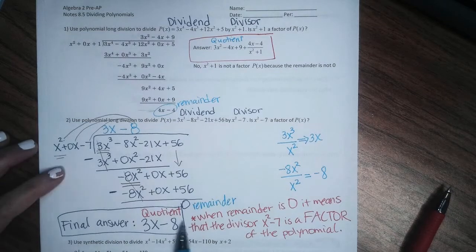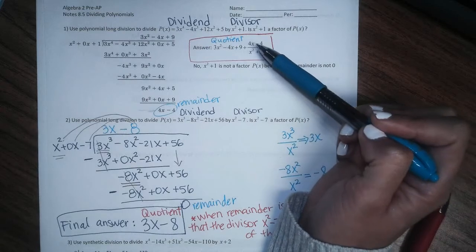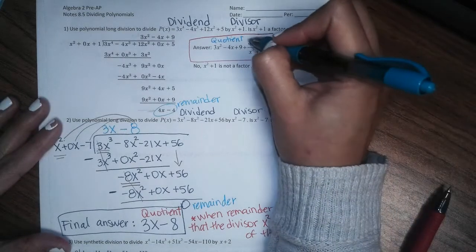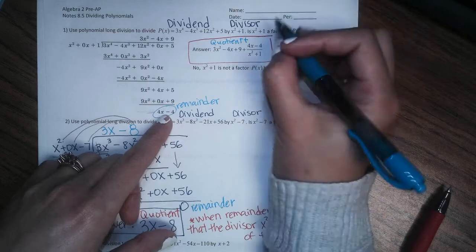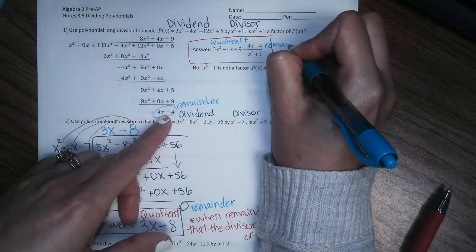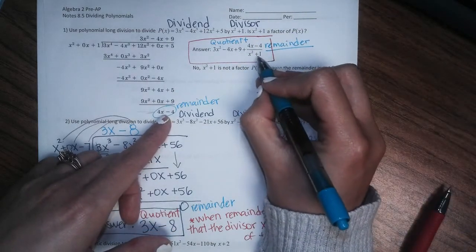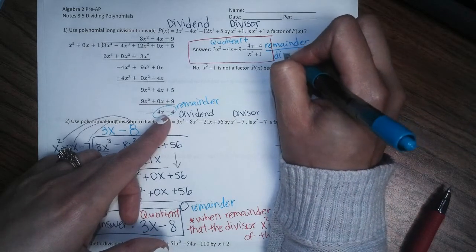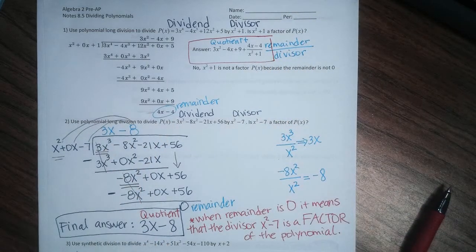So on number 2, the remainder was 0, so we just left it alone, 3x minus 8 plus 0. But when the remainder is not 0, here's what you need to do. You need to add the remainder, which is 4x minus 4, so that's the remainder, over the divisor. Remember, x squared plus 1 is called the divisor. So in other words, you need to know this for the quiz, how to write your format.